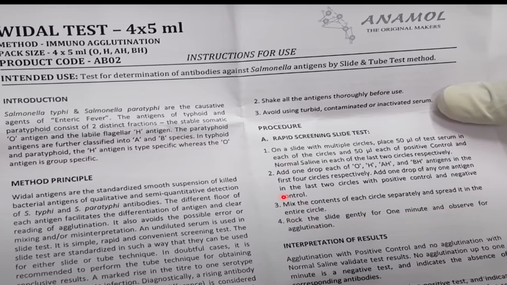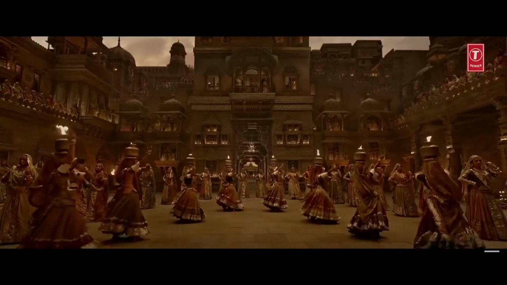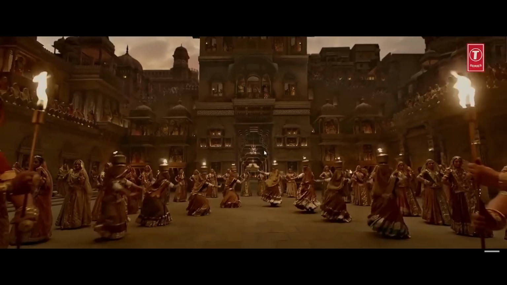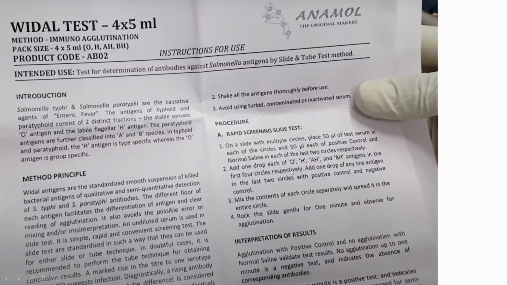So you can just read the procedure here. What does it mean? It essentially means that after you mix all this, you do the rocking, and after 2 minutes, what will you do? You will find this thing.